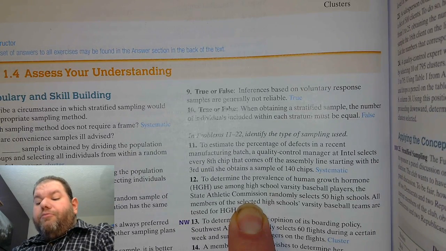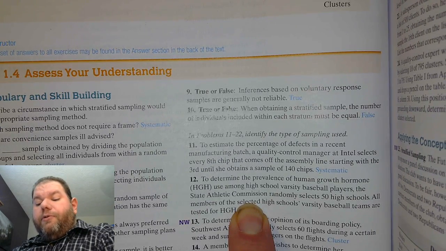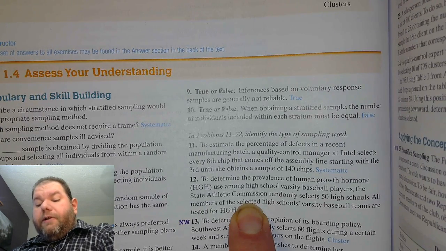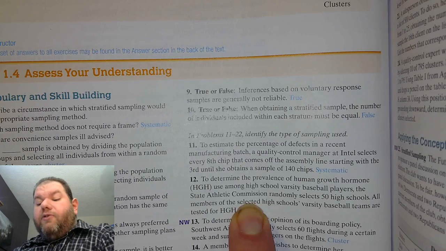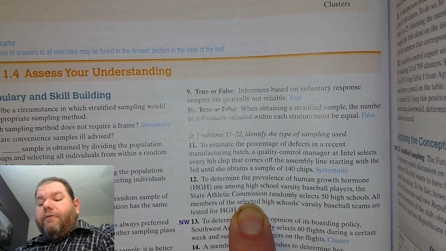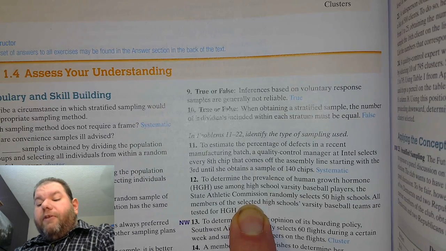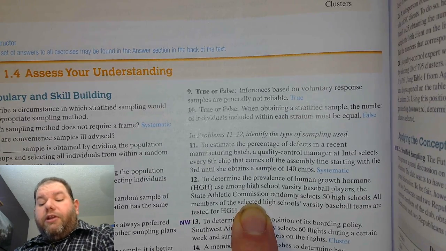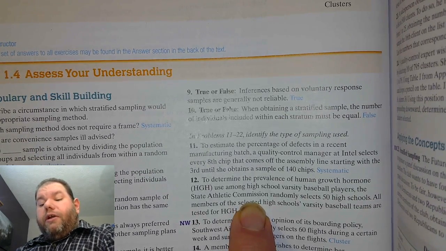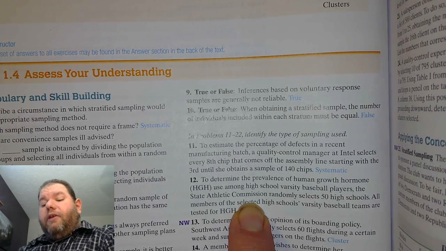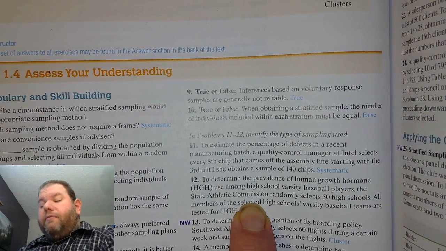To determine the prevalence of human growth hormone use among high school varsity baseball players, the State Athletic Commission randomly selects 50 high schools. All members of the selected high school's varsity baseball teams are tested for HGH. So what kind of sampling method is applied in that case?